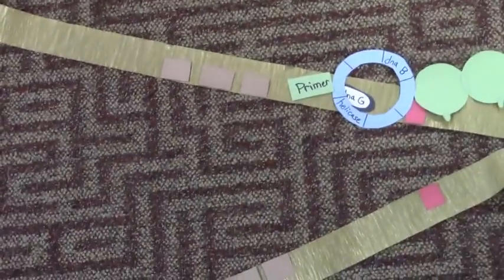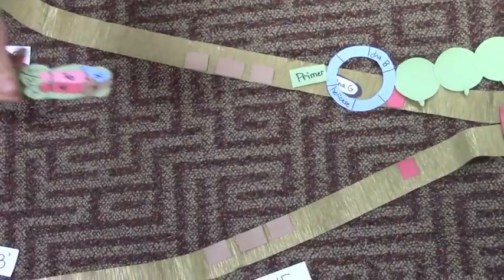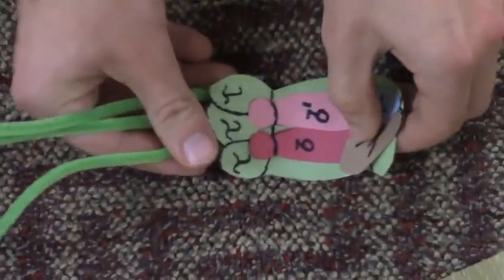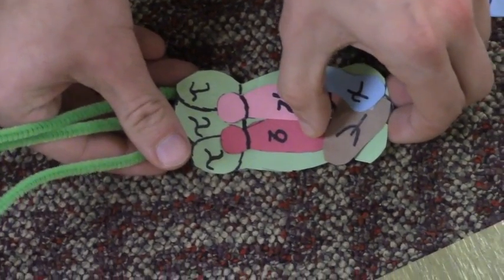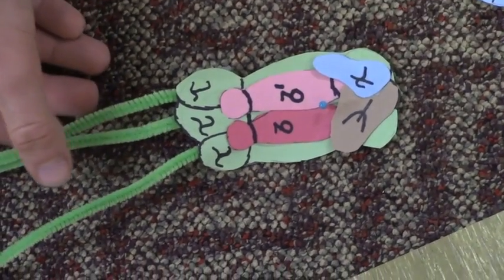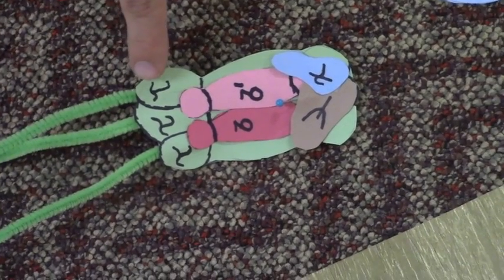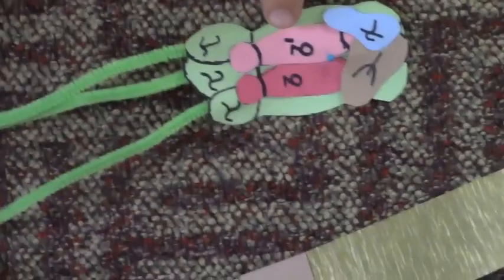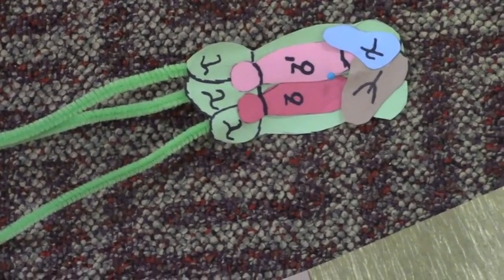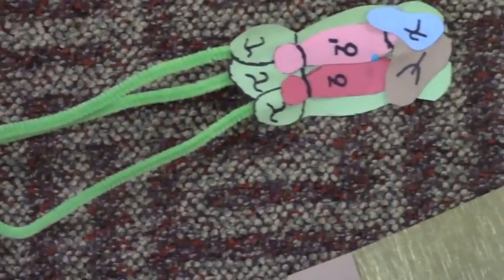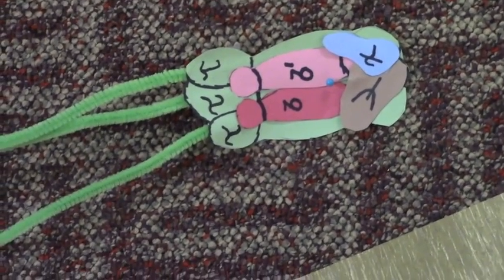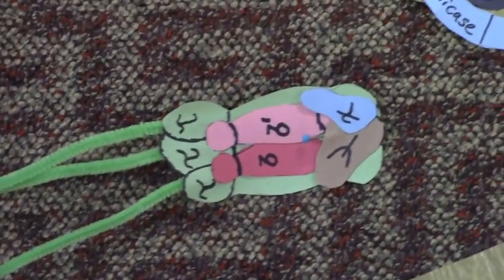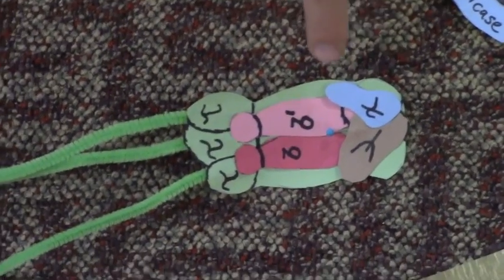The clamp loader then recognizes the replication fork. The clamp loader is composed of 3 tau subunits, which interact with the core polymerase, the beta clamps, and the template strand. Delta subunits open the beta clamp, while the delta prime subunit regulates the delta subunit. The chi subunit binds single-stranded binding protein to the exposed single strand. Psi subunit connects chi to the clamp loader.